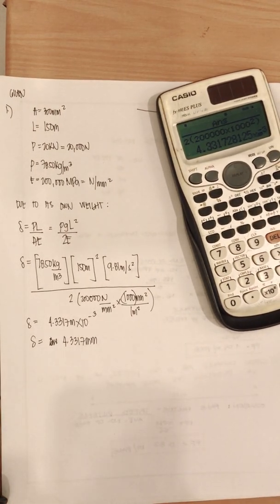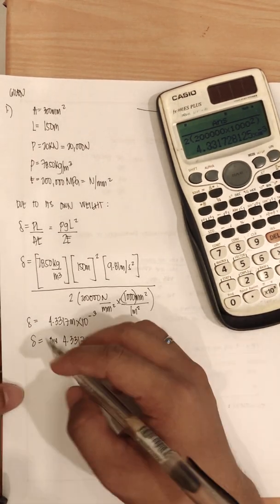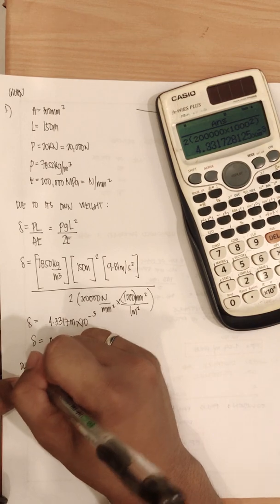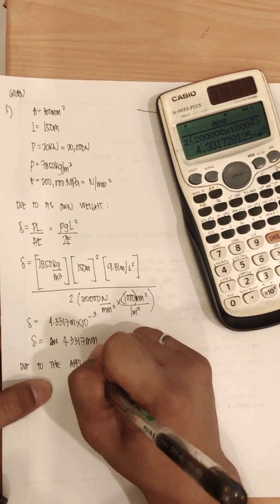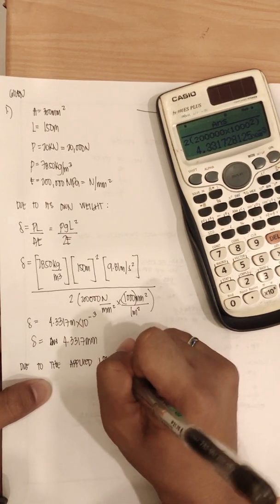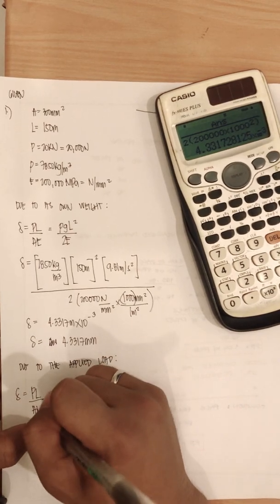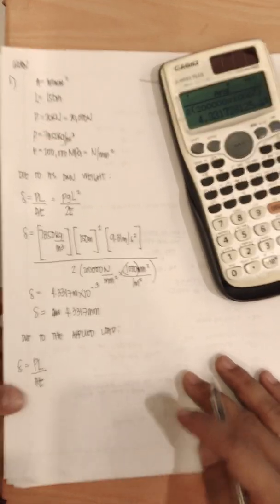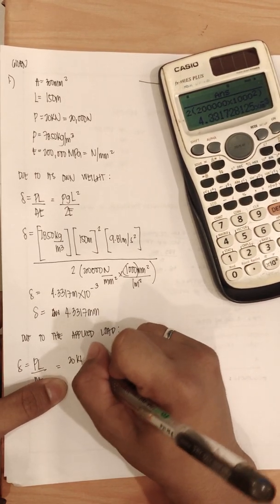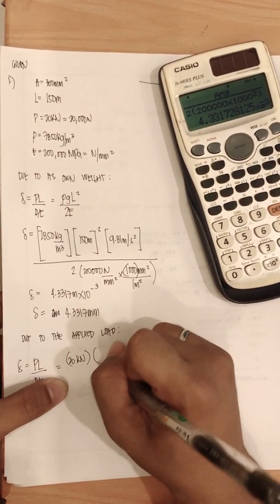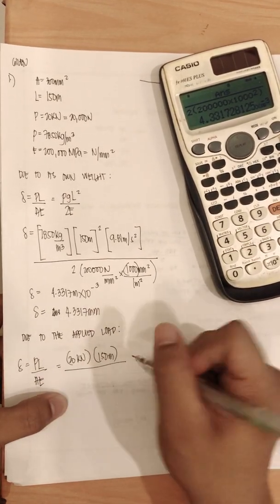Then next is the deformation due to the applied load. So deformation is equivalent to PL divided by A times E. P is equivalent to 20 kilonewtons times L, so L is 150 meters, divided by AE.